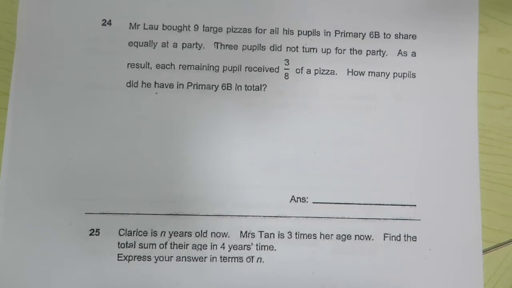24. Mr. Lau bought 9 large pizzas for all his pupils in 6B to share equally. 3 pupils did not turn up for the party. As a result, each remaining pupil received 3/8 of a pizza. How many pupils did he have in the class in total?